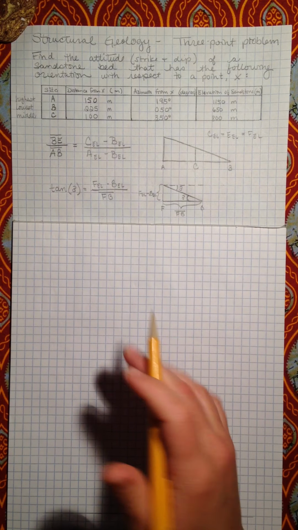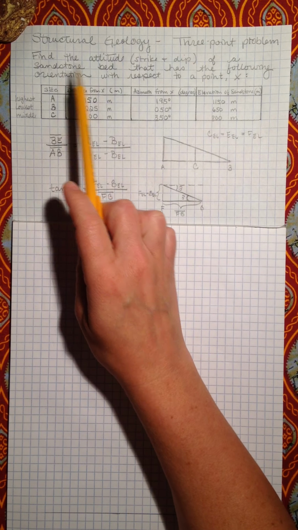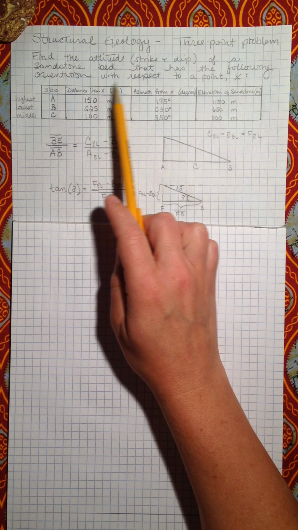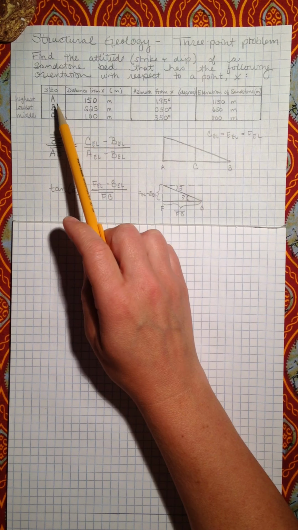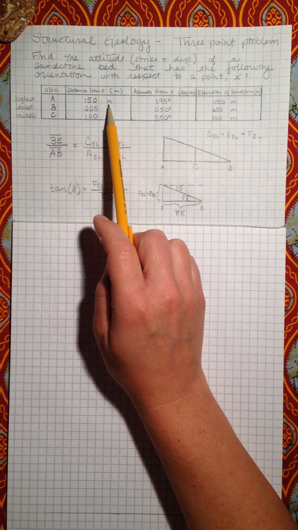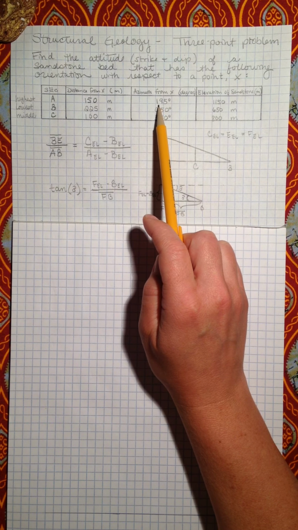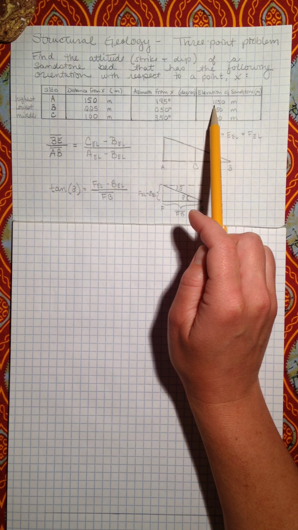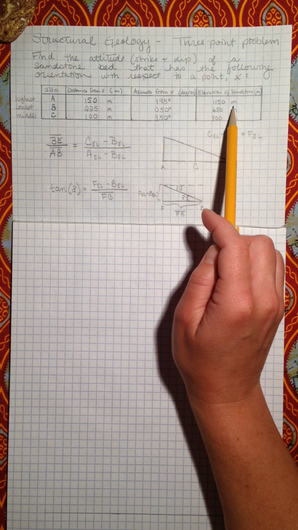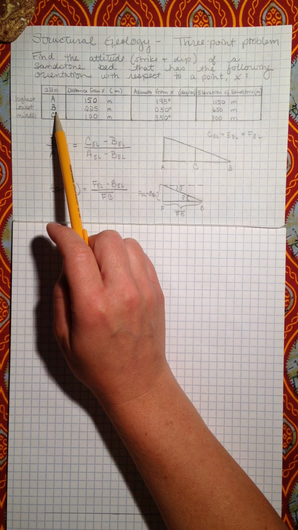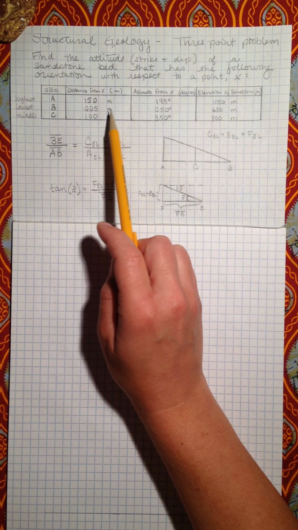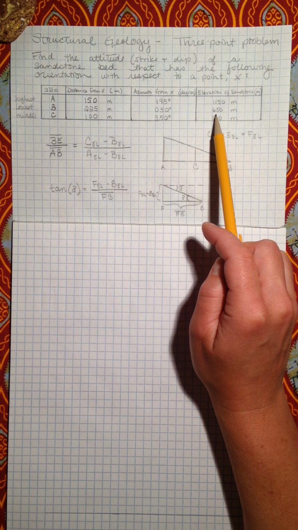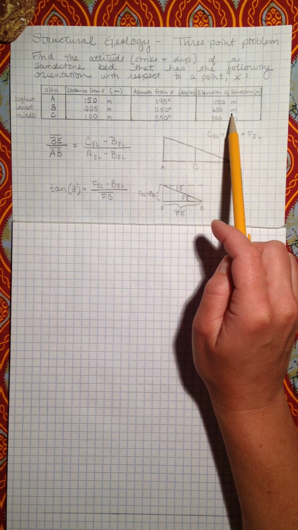Alright, so the way this problem starts out is that we're asked to find the attitude, which is the strike and dip, of a sandstone bed that has the following orientation with respect to a point X. Site A is 150 meters from X, and the azimuth is 195 degrees from X with an elevation, let's say the top of the sandstone unit, of 1,150 meters above sea level. Site B is 225 meters from X, the azimuth is 050 degrees, and the elevation of the top of the sandstone is 650 meters above sea level.